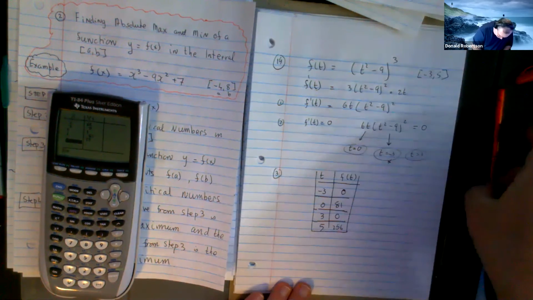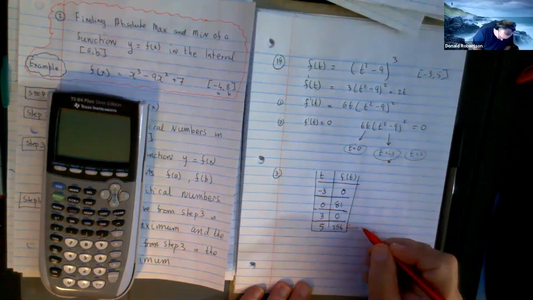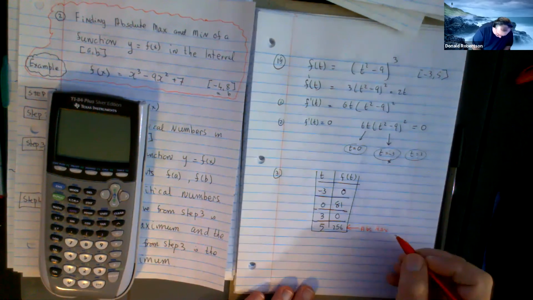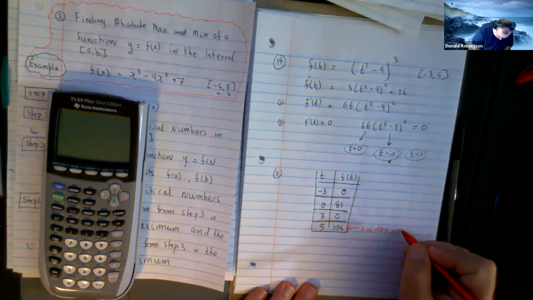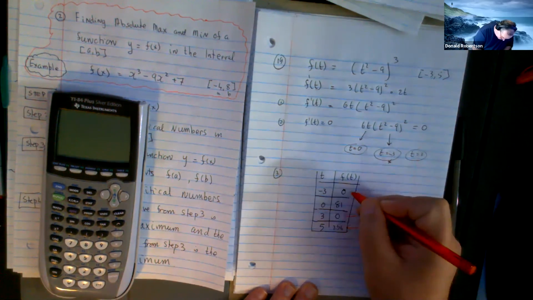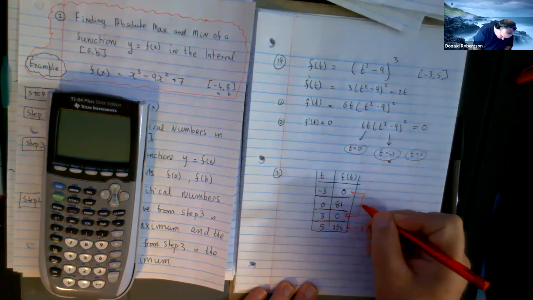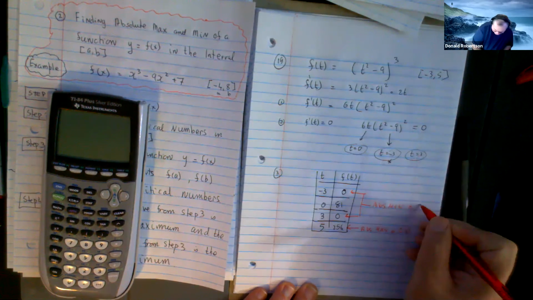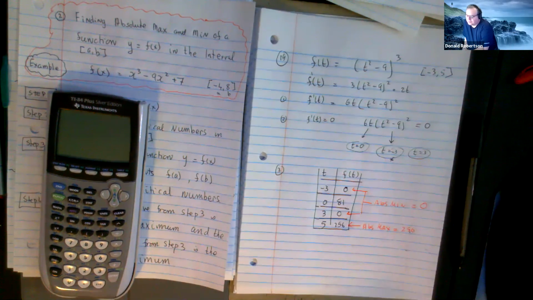So there's an absolute maximum, and that is equal to 256. And there's an absolute minimum. It happens in 2 locations, but it's still 0.